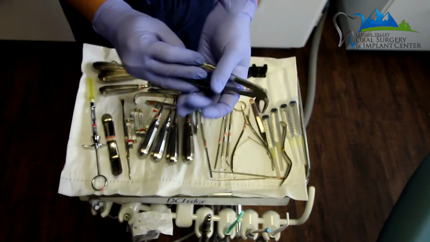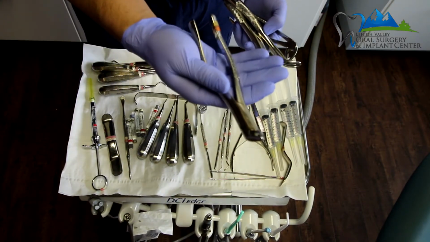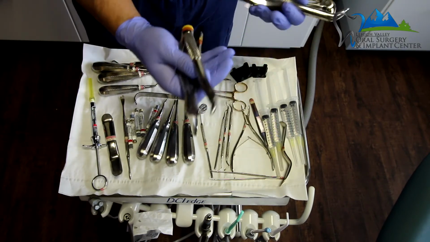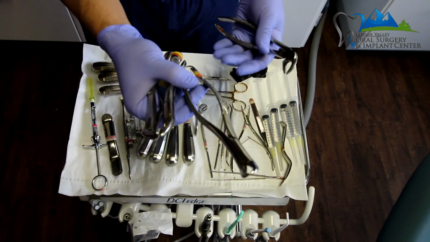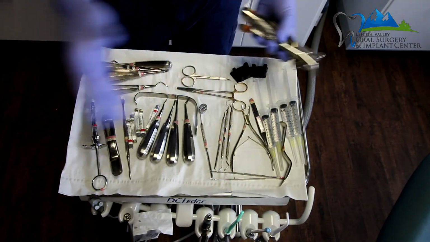So the Ash forceps. So you've got 4 forceps: the lower forceps, the upper forceps, the cow horn, and the Ash forceps over here. And that is the whole surgical tray for every single extraction setup.